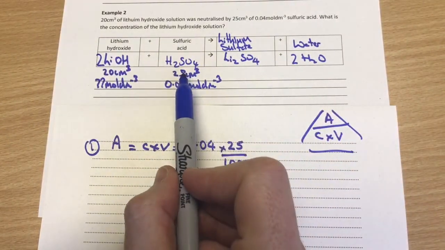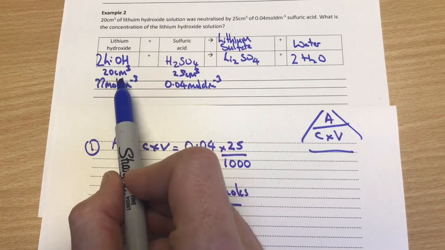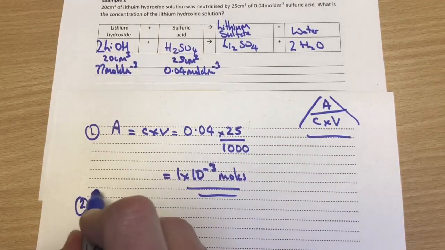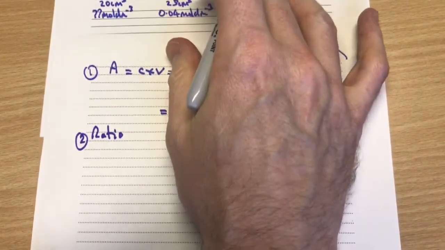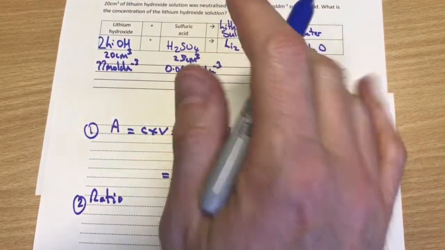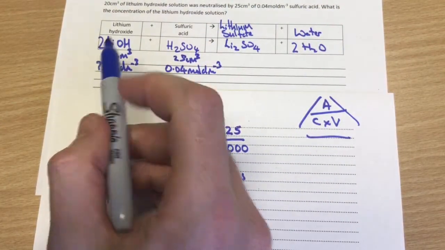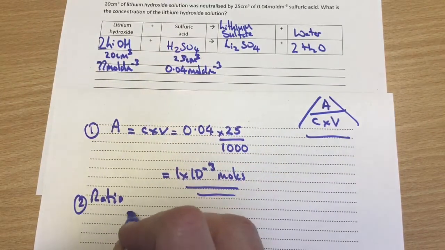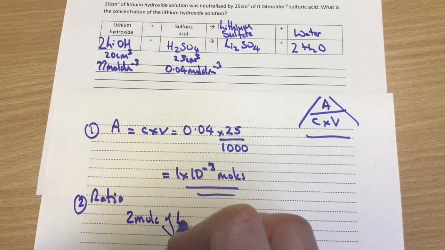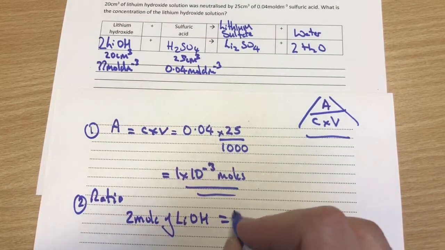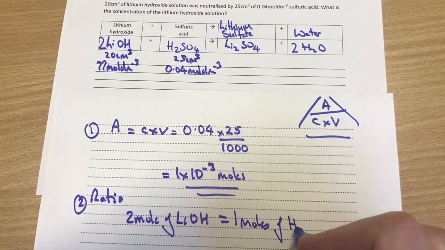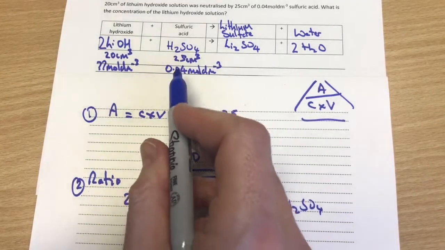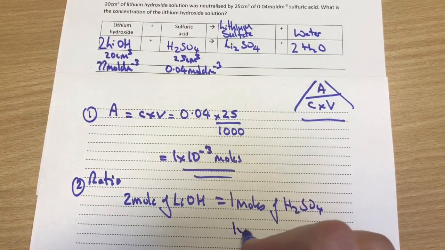Now what I've got to do is link this number of moles to this lithium hydroxide here, and to do that I'm going to use the ratio from the balanced equation. Okay, so my next step is looking at the ratio, and the ratio in the balanced equation, as you can see, is 2 moles of the lithium hydroxide reacting with 1 mole of the H2SO4, the sulfuric acid.